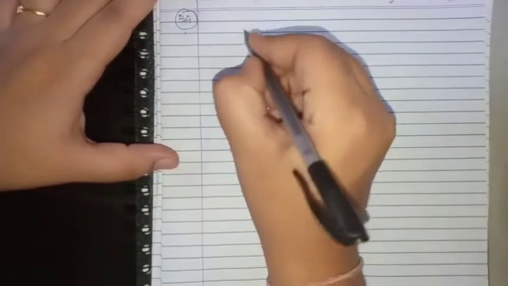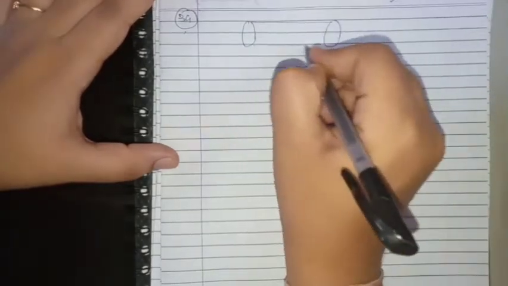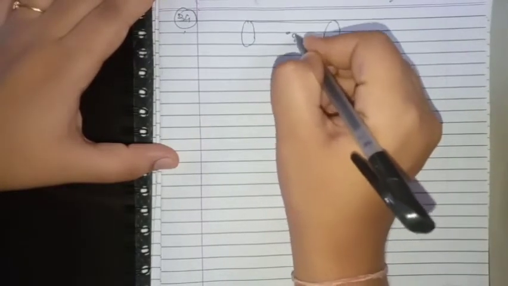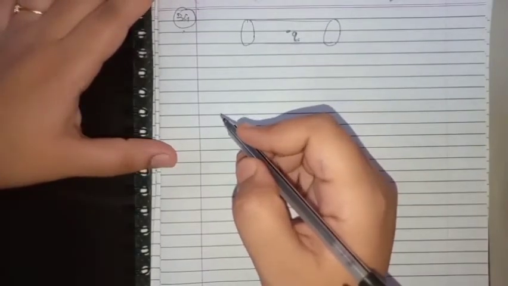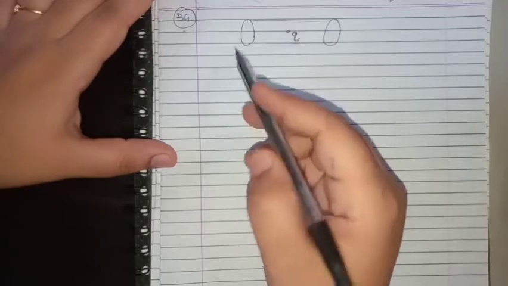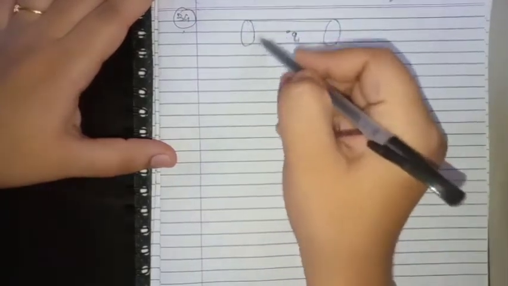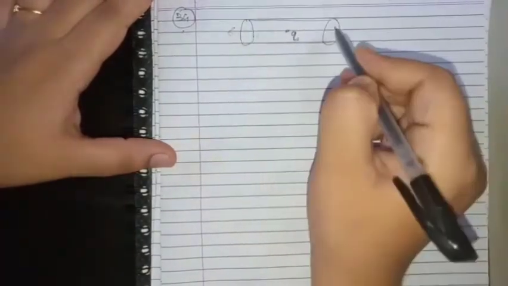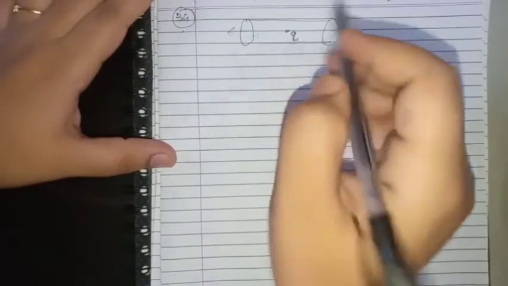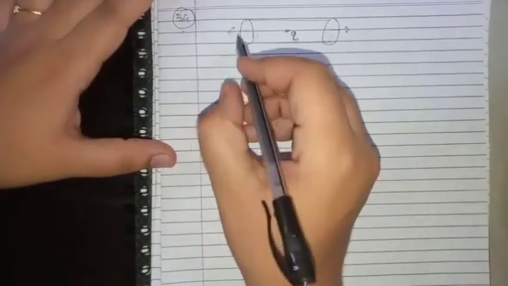In question number 34, a charge Q is placed at the center of an open cylindrical vessel. So charge is placed at this point. We want to find the flux of the electric field through the surface of the vessel. Here the flux from the curved surface will be 0. So flux will pass only from these surfaces. As area of this circular surface is same, flux will also be same.